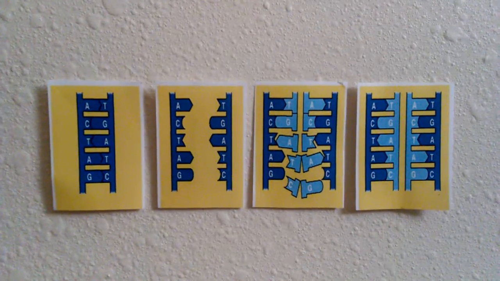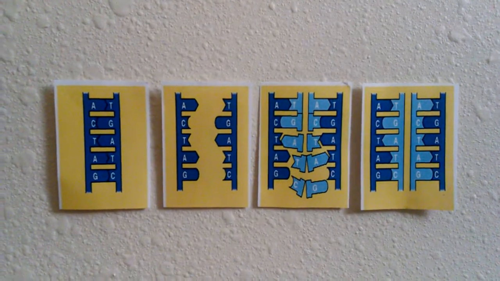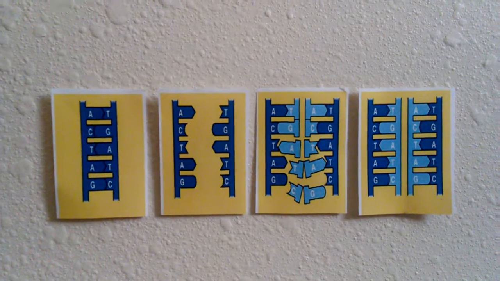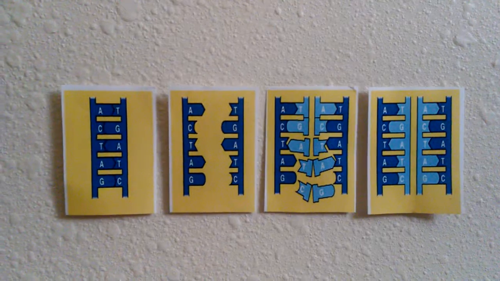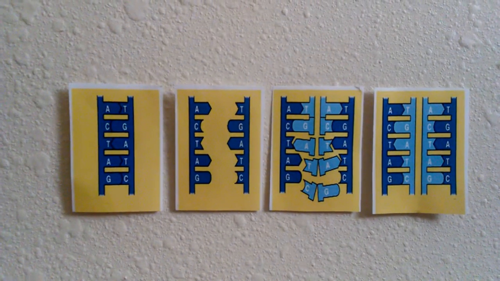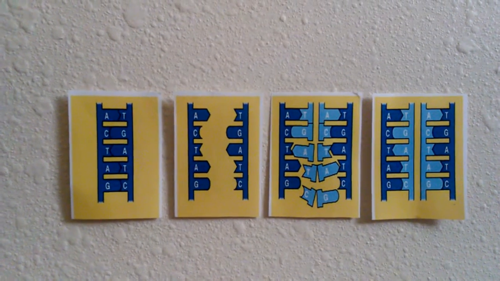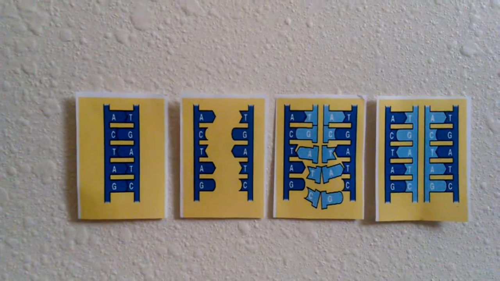replication. First we'll do a brief overview and then we'll describe the steps individually. When a cell divides, each daughter cell must receive its full complement of genetic material in the form of chromosomes containing DNA. A chromosome is made up of two long strands of DNA and several types of proteins.